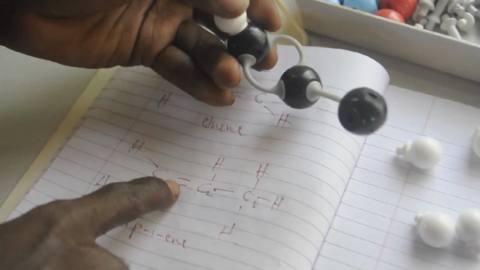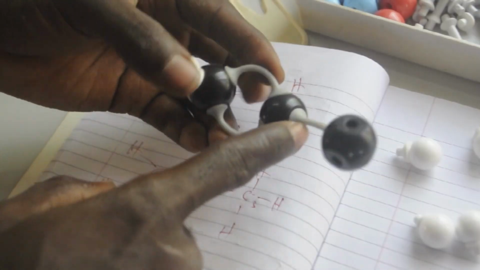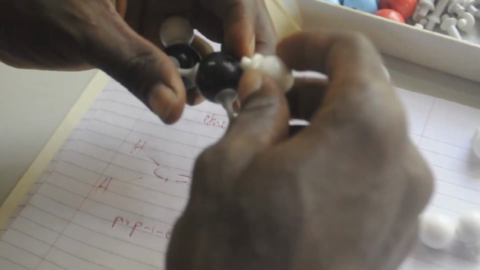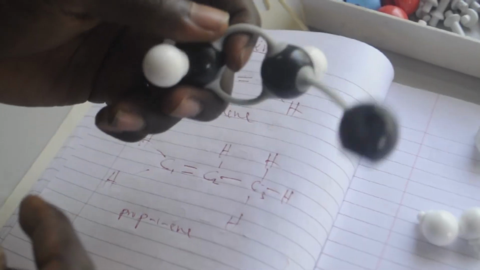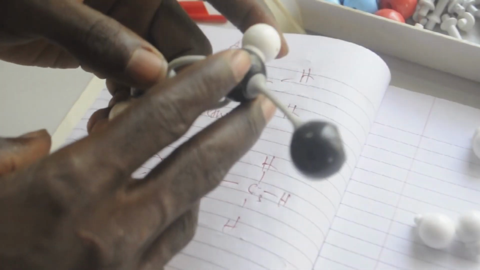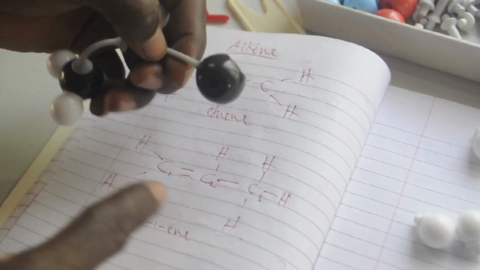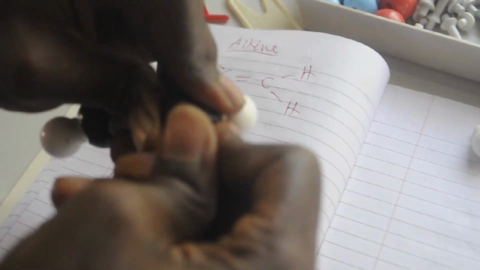So now here we have 1 bond, 2 bond, 3 bond, and 4 bond. For the second carbon we have 1 bond, 2 bond, 3 bond. Now it is left with 1 bond, since each carbon should be surrounded with 4 bonds. So we have here now 1, 2, 3, 4. So this one also is having what? 4 bonds. Now the last one has 3 hydrogens: 1, 2, and 3.